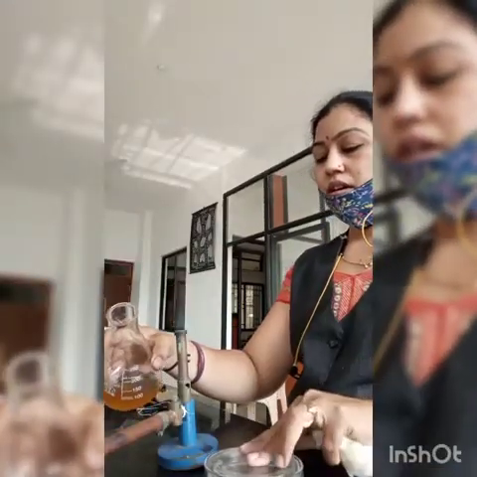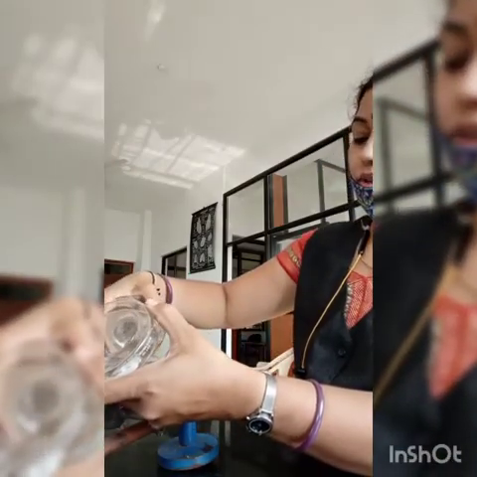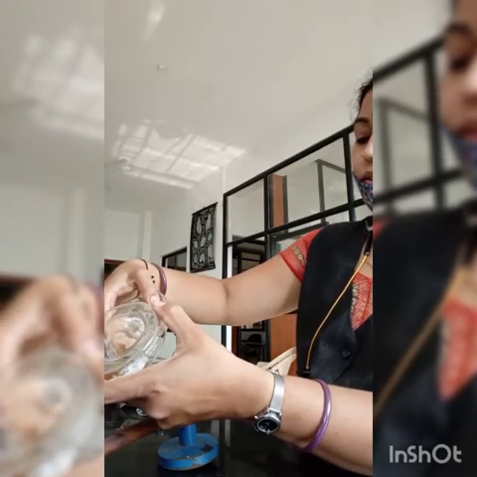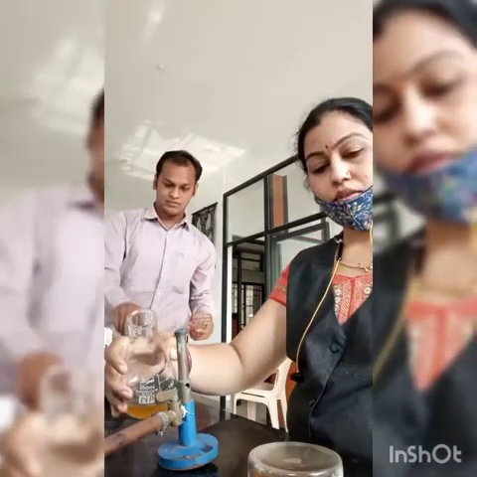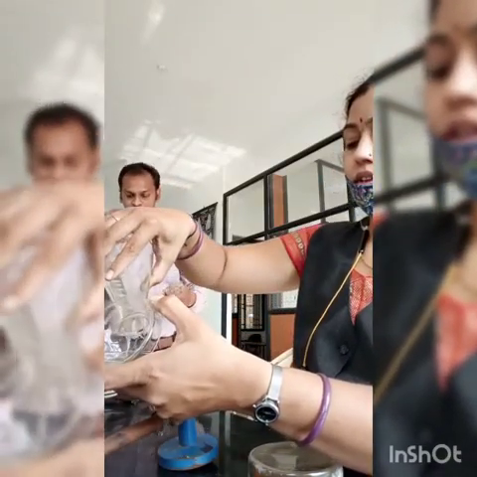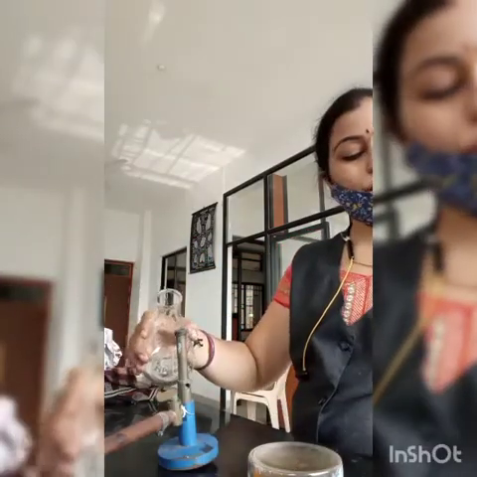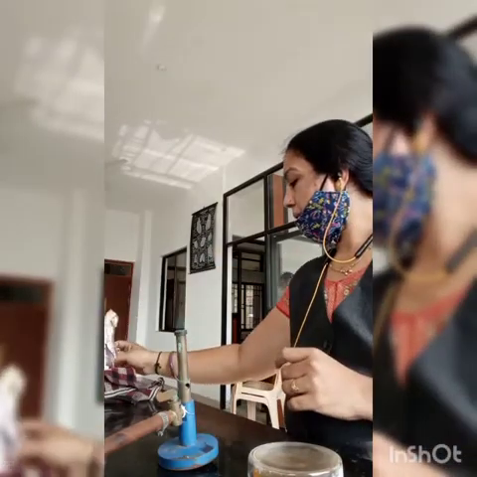So see here how to add the nutrient agar into the plate. Within the burners you should add this. Again, one more plate is there. So now we will wait for its solidification. I will add and wait for solidification.